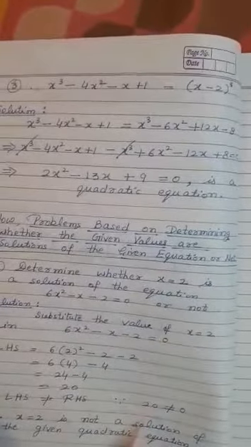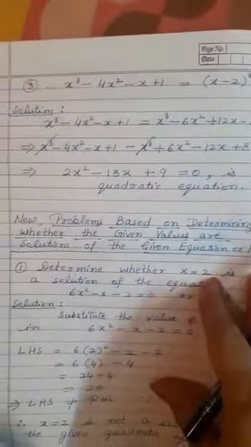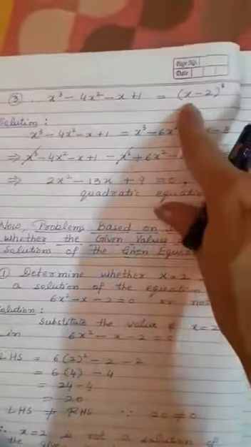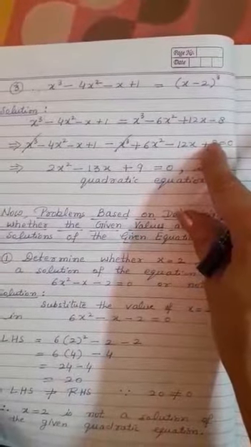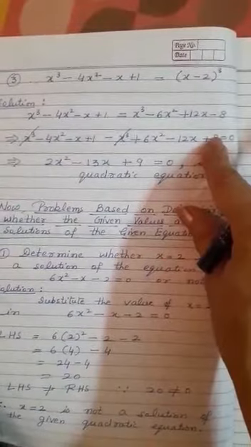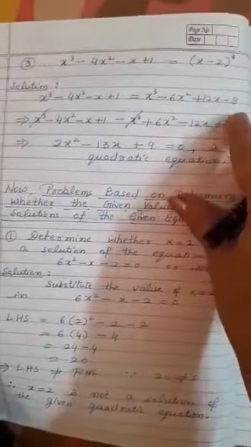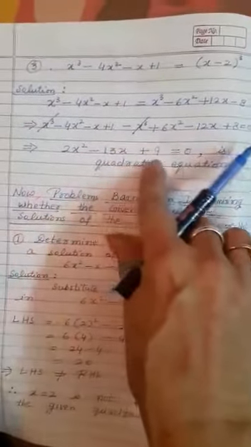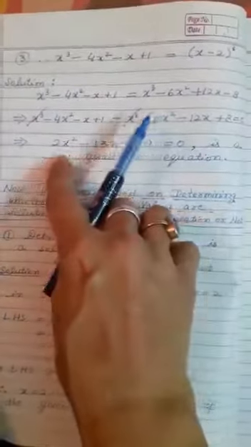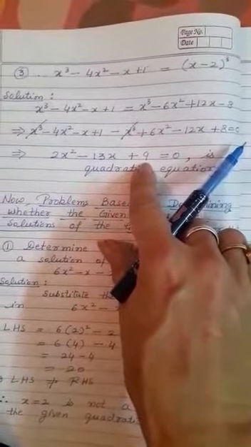Again, I have taken one more example. You can see here. It is x cube minus 4x square minus x plus 1 equal to x minus 2 whole cube. Again, we have to follow the same procedure. Here we have to follow a minus b whole cube. And you know what is the formula of a minus b whole cube? A cube minus b cube minus 3ab into a minus b. By applying it, we are getting it, and shift all the terms on one side. And after simplification, we are getting this equation, which is quadratic because its degree is 2. And that's why these are called quadratic equations.